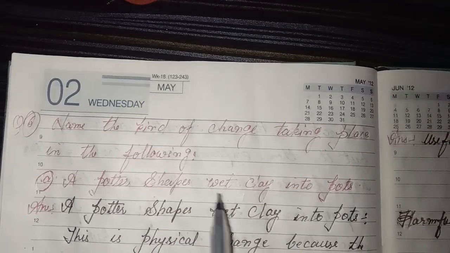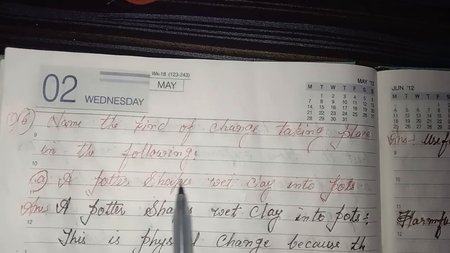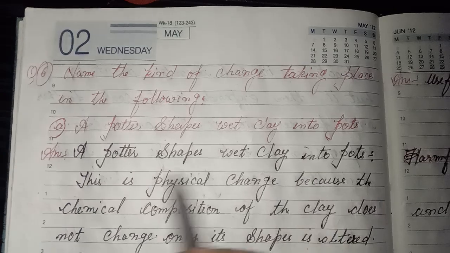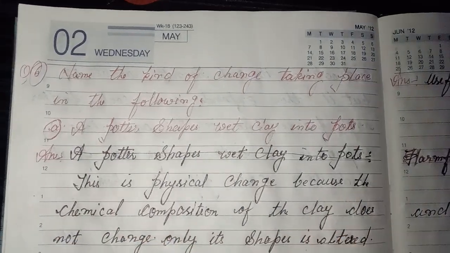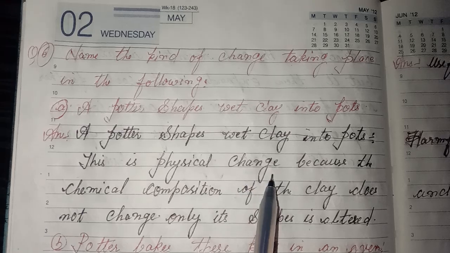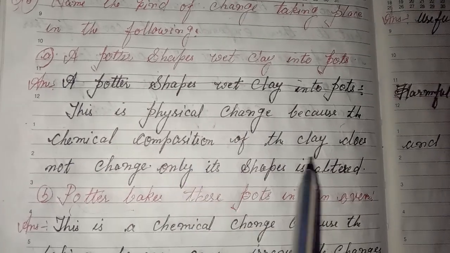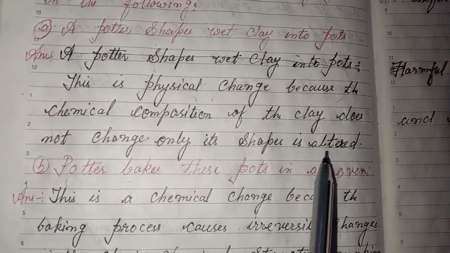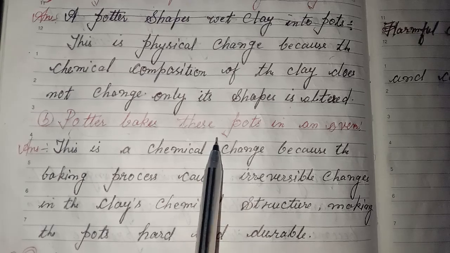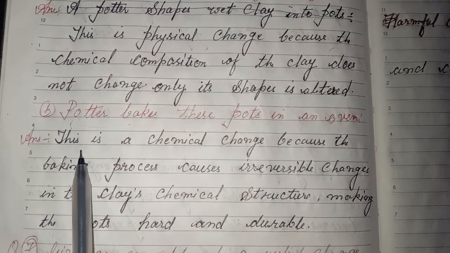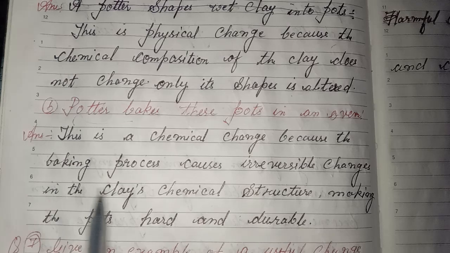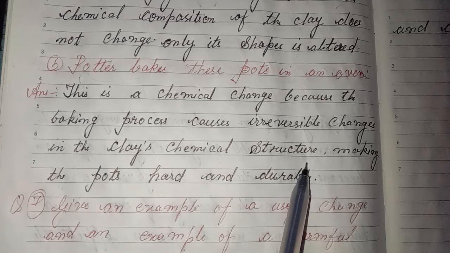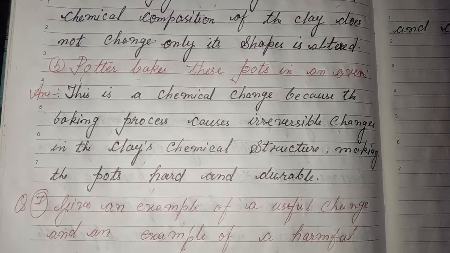6. Name the kinds of change taking place in the following. A. A potter shapes wet clay into pots. This is a physical change because the chemical composition of the clay does not change, only its shape is altered. B. Potter bakes these pots in an oven. This is a chemical change because the baking process causes irreversible changes in the clay's chemical structure, making the pots hard and durable.